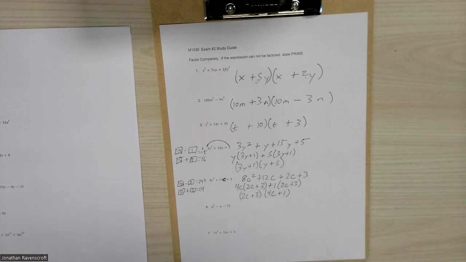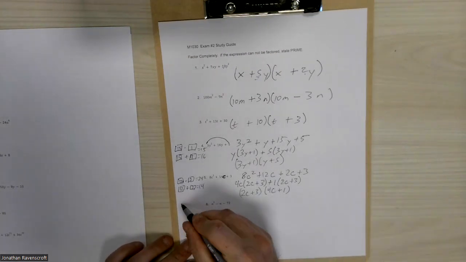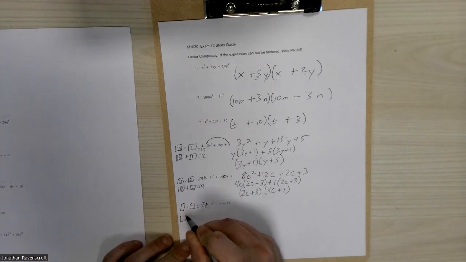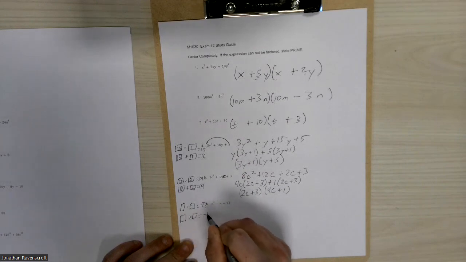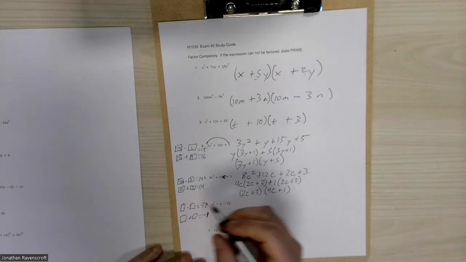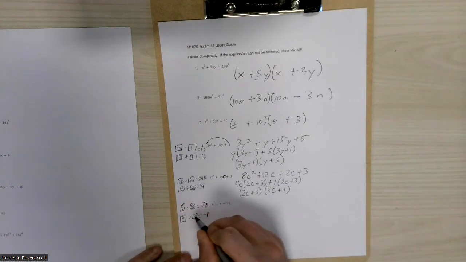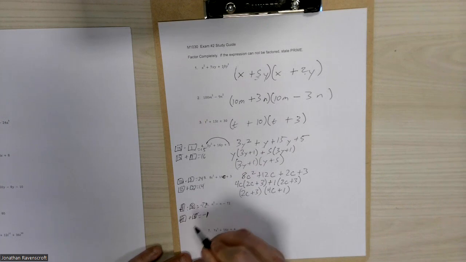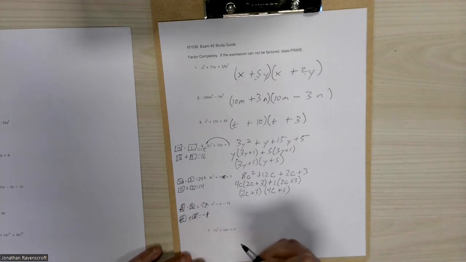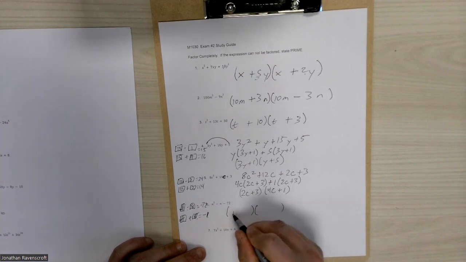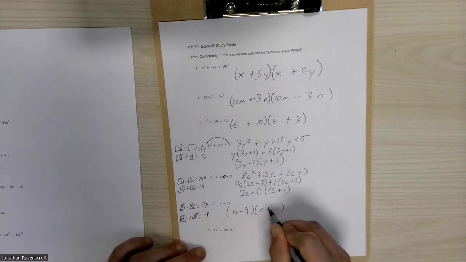Question 6, fairly straightforward AC method. What multiplies to make negative 72? What adds to make negative 1? Let's see, that'll be 9 and 8. Signs have to be mixed, so that'll be negative 9 and 8. Negative 9 times 8 is negative 72. Negative 9 plus 8 is negative 1. There we go. So this factors into n minus 9, n plus 8.